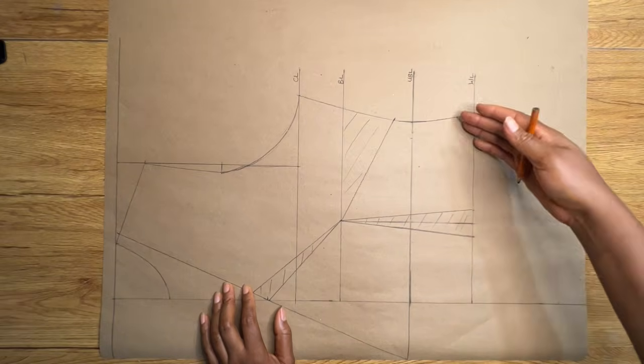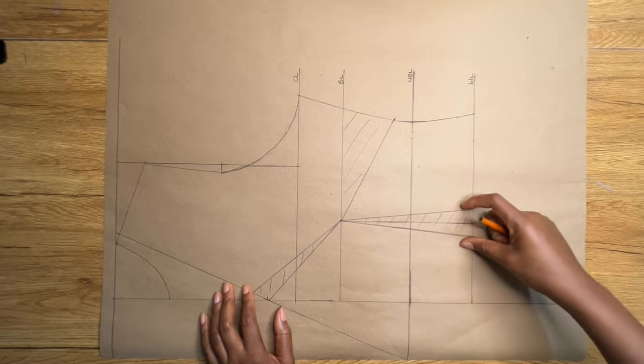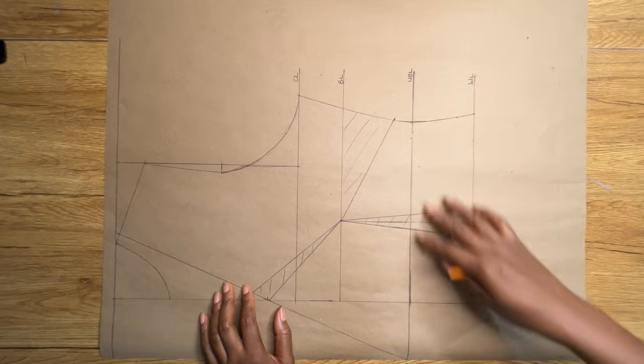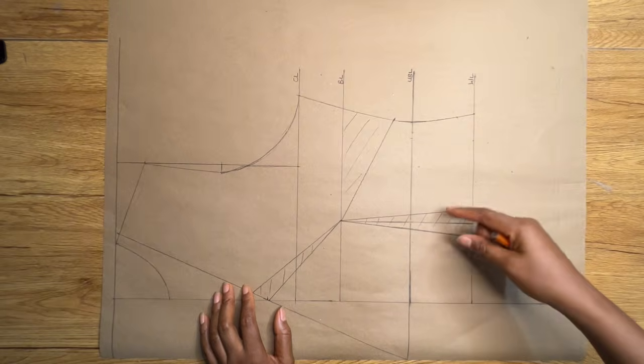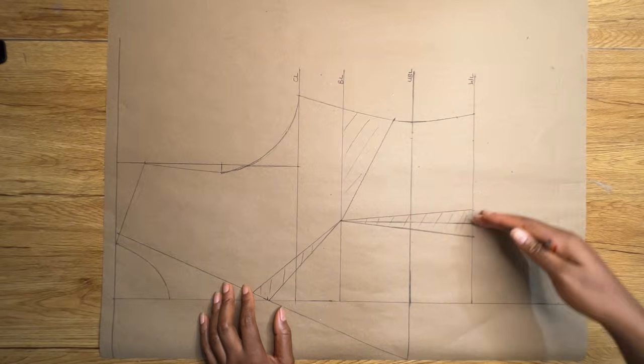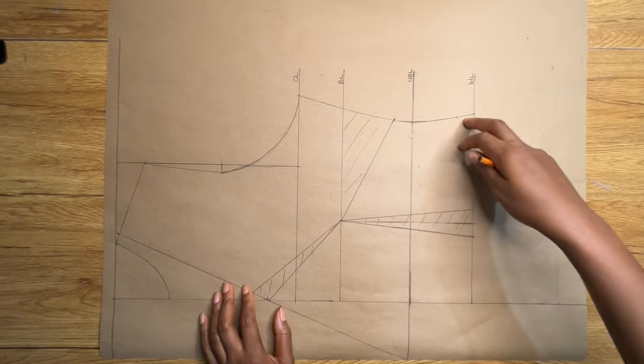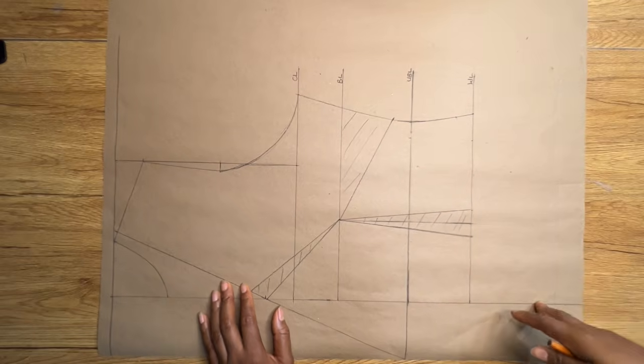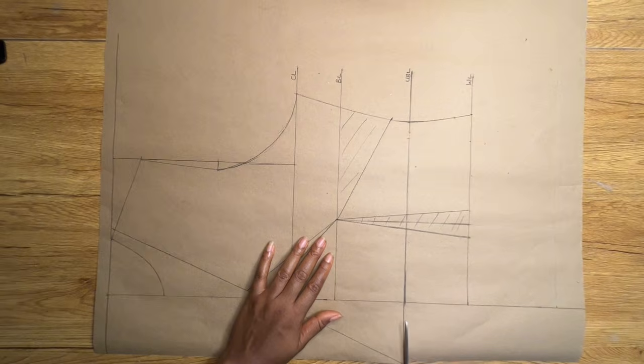The basque will be taken care of after I cut out this pattern, and I'm going to take away that 1 inch after cutting out this pattern and altering it. Then I'll come back to take away this 1 inch and also construct the design for the basque effect. So that's it for the drafting of this front pattern.